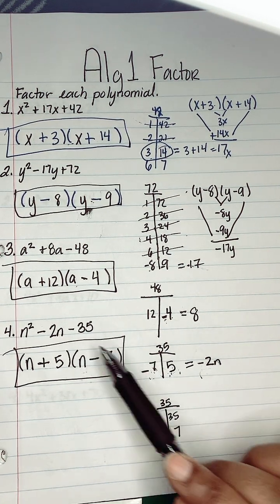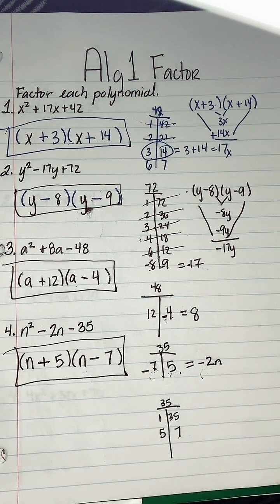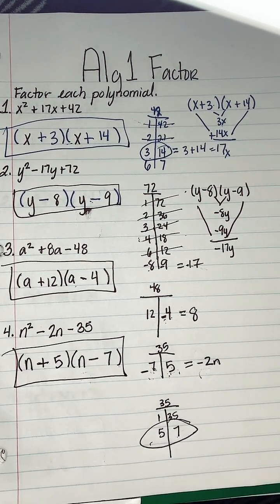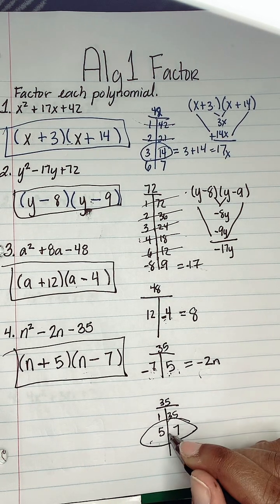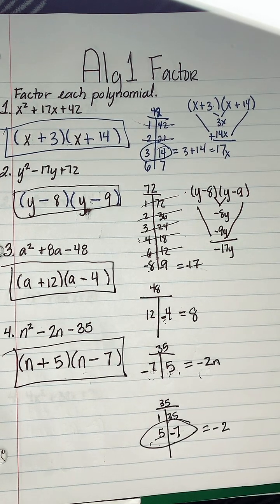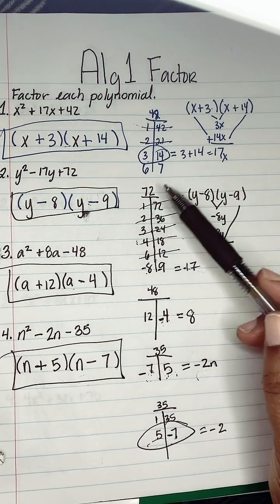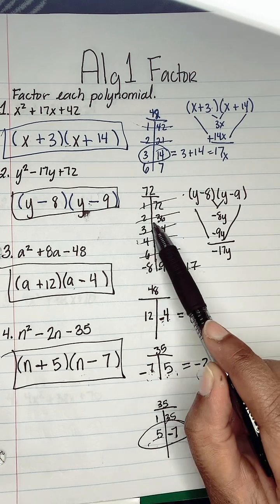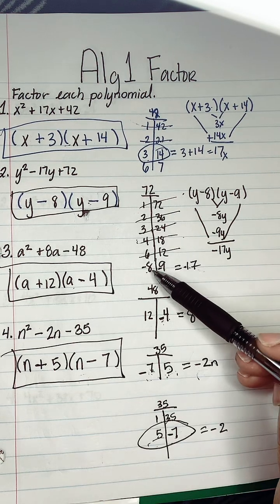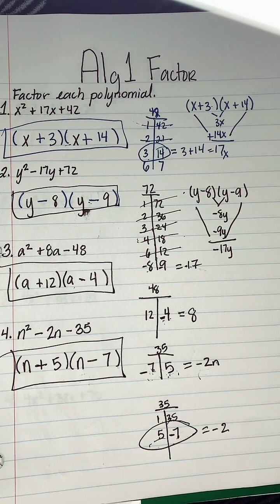What they're doing is they're listing all the factors and they're saying which factors, when I add them, can give me a -2. Well, the only pair that can get me to a -2 is a 5 and a 7. So when I add these, I have to make this a -7 to get to a -2. So it's not really guessing. They're really going through all the factors of the number. That's why when we did 72 here, you guys, I listed every single factor and I said, which pair can get me this negative 17? Only 8 and 9, when I add those, can give me 17. Does that make sense, you guys?